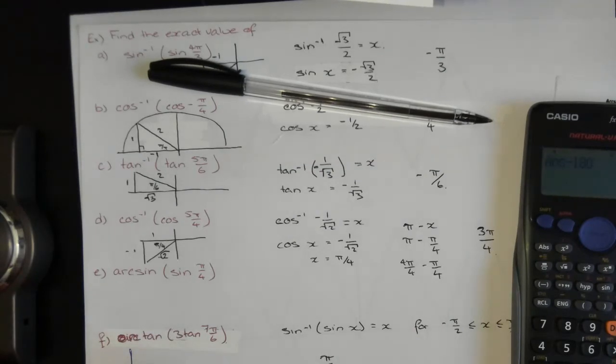Okay, so we've got tan, so this is going to be 1, square root 3 and 2, so it's going to be tan of 1 over square root 3, but we've got 3 lots of that, so we're actually going to times this by 3.